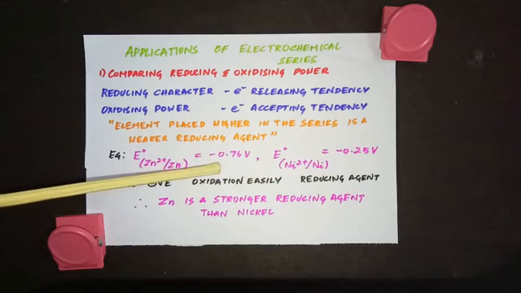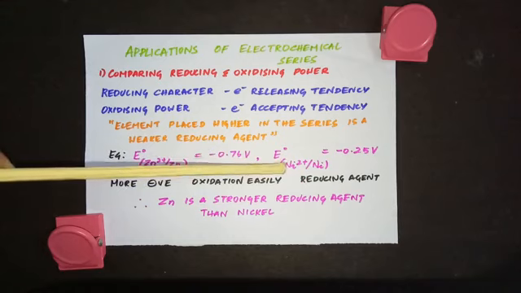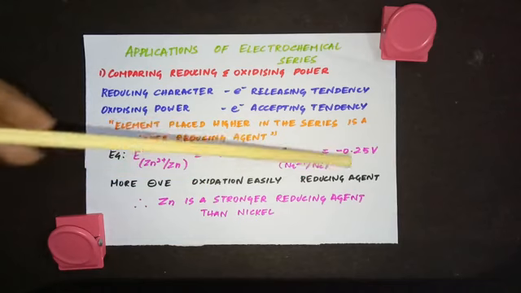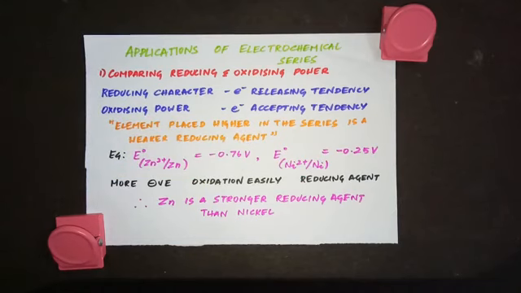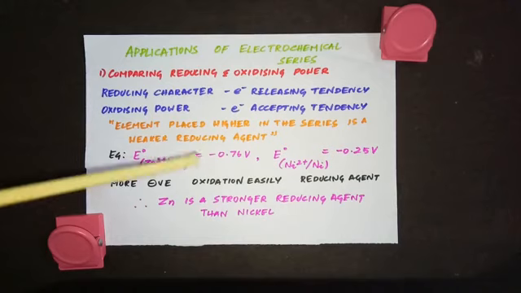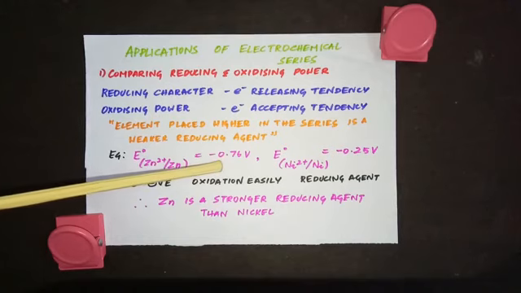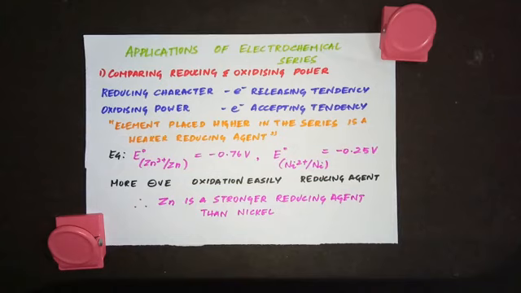For zinc it is minus 0.76 volt and for nickel it is minus 0.25 volt. Now the question is, which can act as a stronger reducing agent? Look at the values: minus 0.76 and minus 0.25.